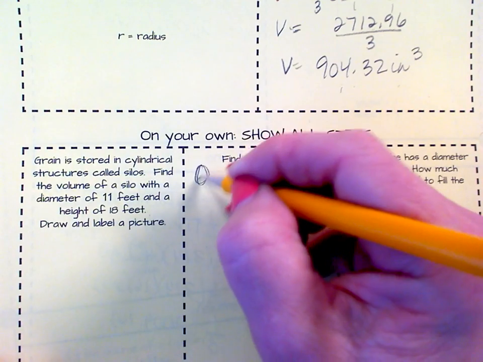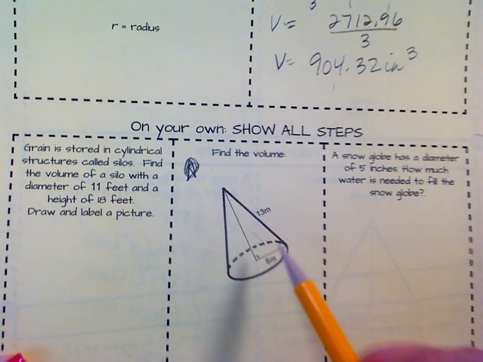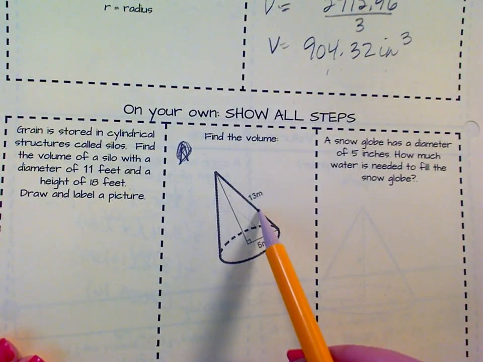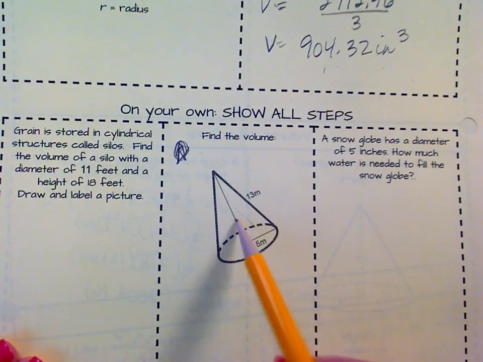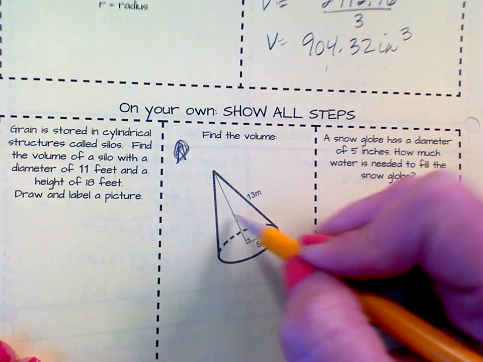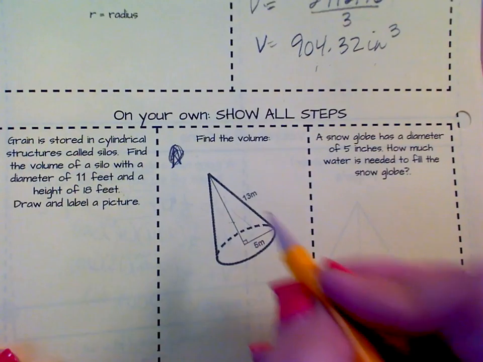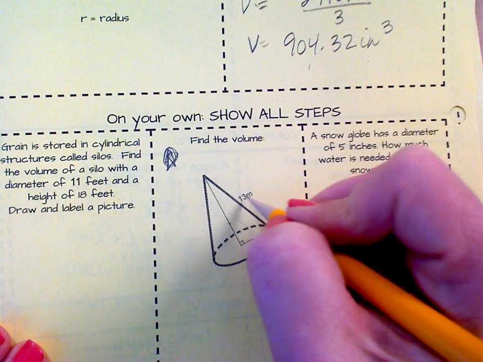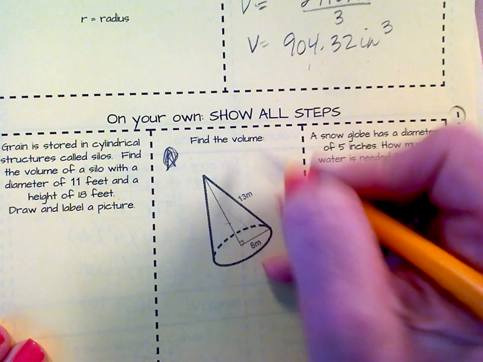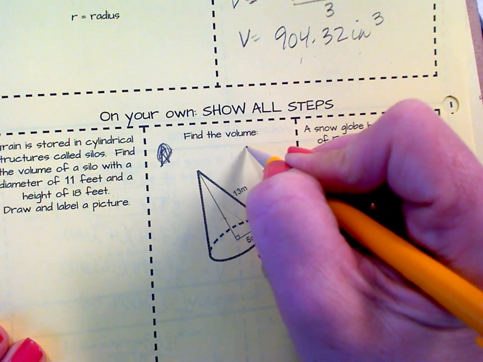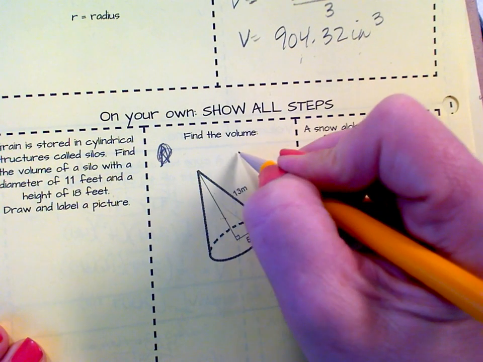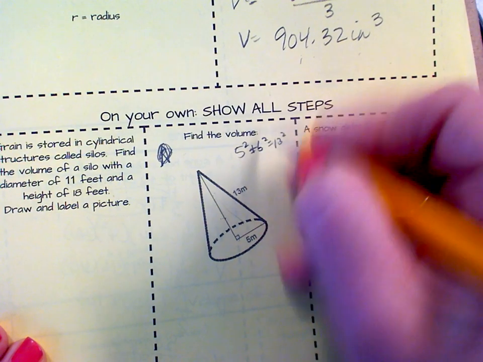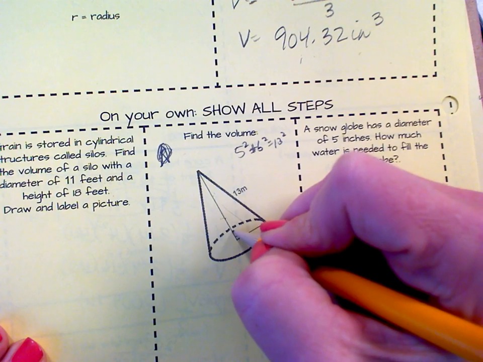I want to warn you about this problem here. Be very careful. You can tell it's a cone. 13 is not the height though. You need to find the height. Now what did we just do to find that height? This is the Pythagorean theorem. So you know the 13 is your hypotenuse. That's opposite of your right angle. So you need to find that height of that cone. So make sure you do the Pythagorean theorem to find that. Okay, so you have to find the height of that cone.